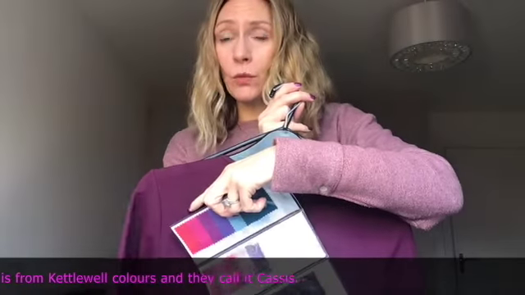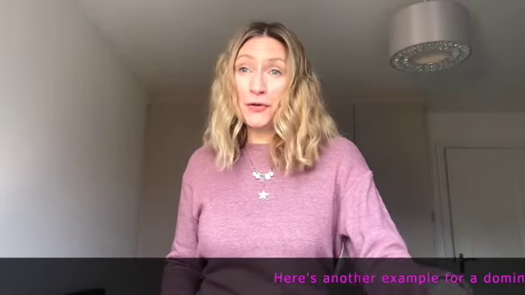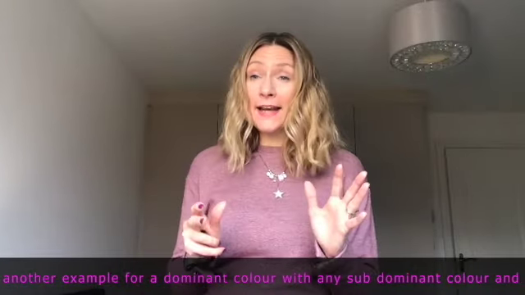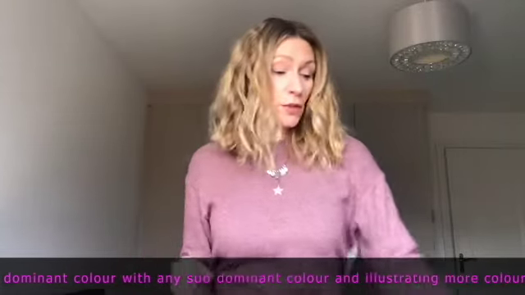This is a Kettlewell one, I think it's called Cassis, but in my swatches it's closer to plum. So that's a dominant with one of my sub-dominants, and you've probably even seen me wearing those if you follow me on social media. So that's one example. Again, dominant and any of my sub-dominants.